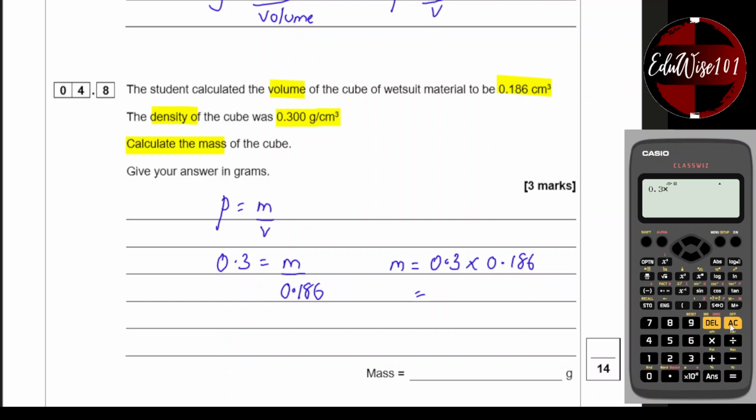So 0.3 multiplied by 0.186 gives you 0.0558. 0.0558 as the answer. That brings us to the end of question number 4, and I will see you in question number 5.